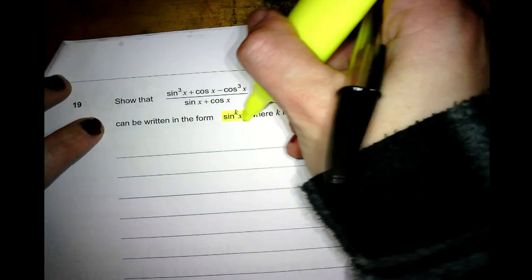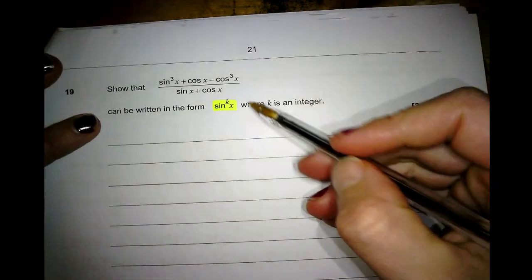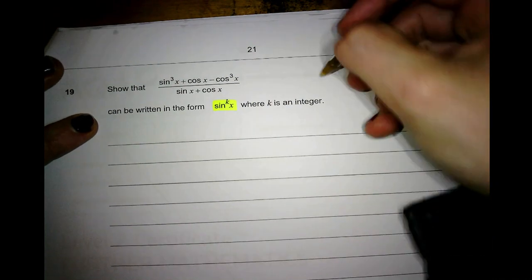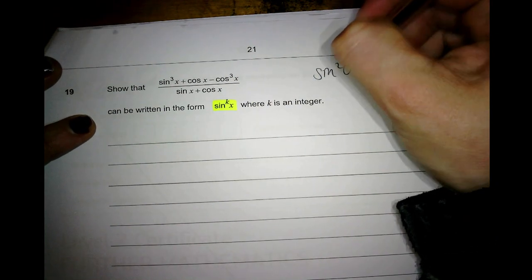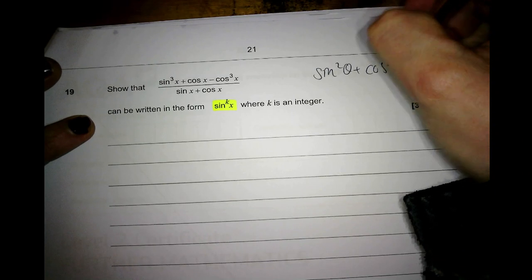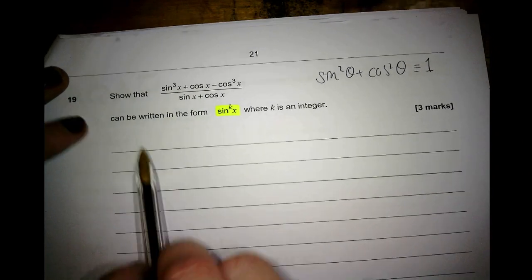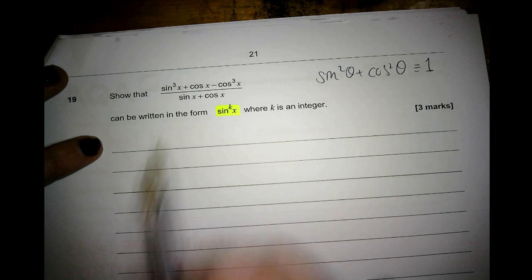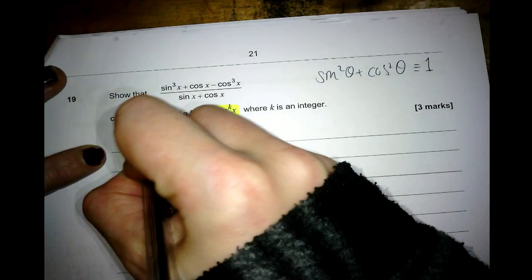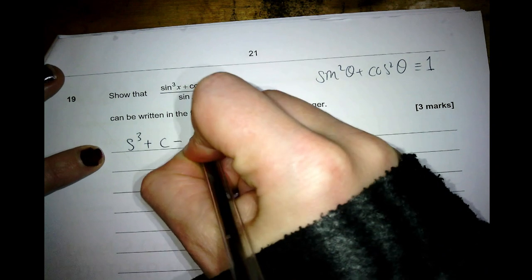19. Show this can be written in this form, where k is an integer. This makes me think of trig identities. In particular, sine squared plus cos squared is 1. So I'm going to make a note of that. Sine squared theta plus cos squared theta is identical to 1. I'm going to rewrite this in terms of s and c. So I'm going to write it as s cubed plus c minus c cubed all over s plus c.